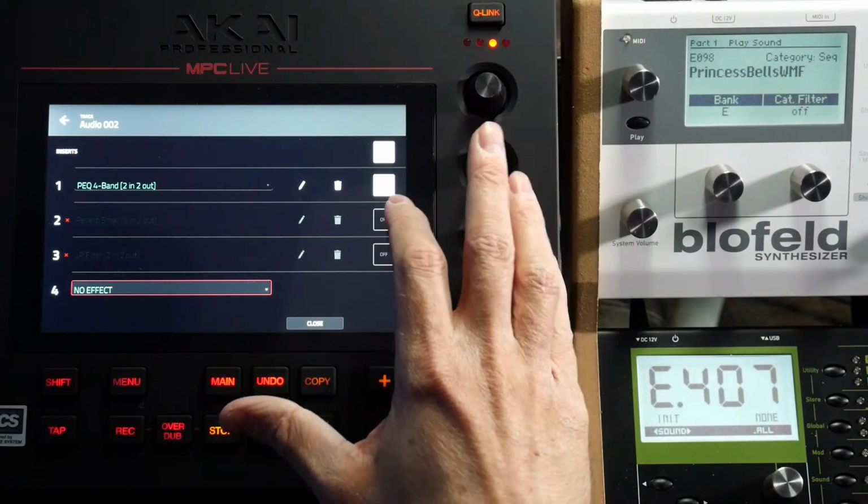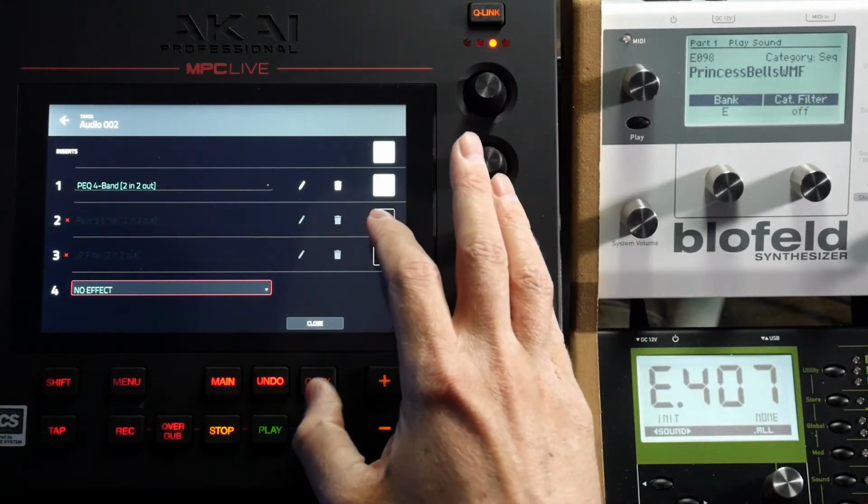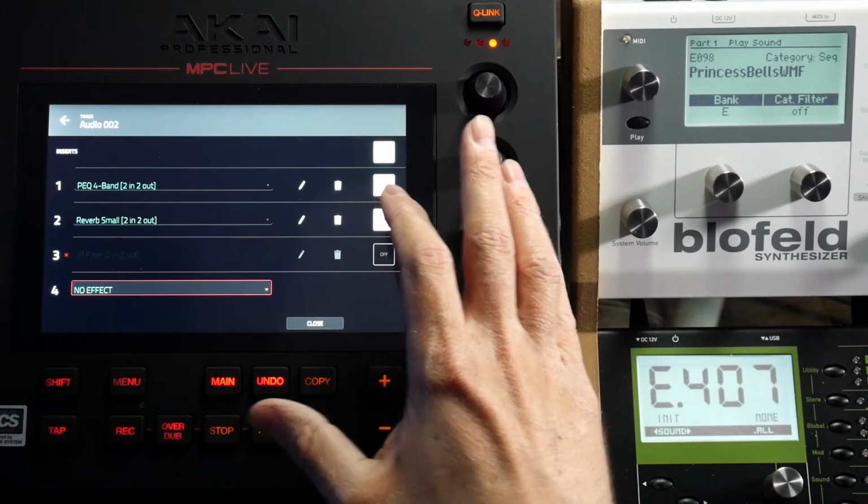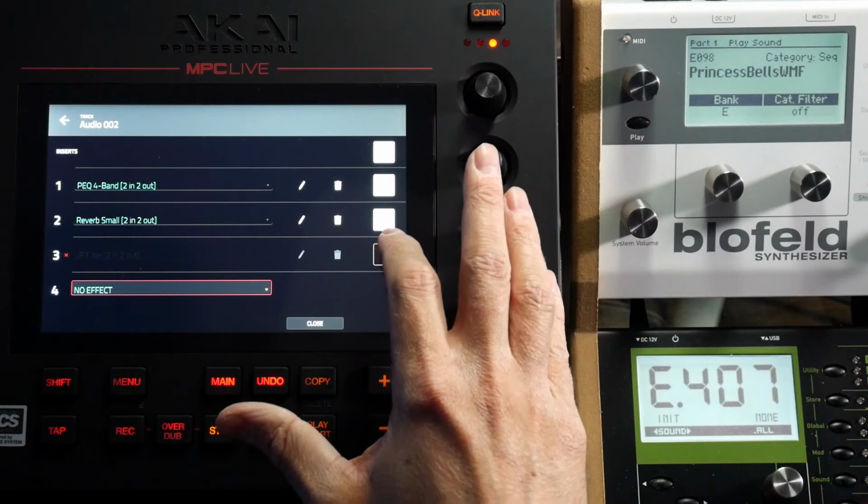Okay, and then I'll bring the reverb back in, see what that sounds like. Okay, then I'll bring the low pass filter back in.